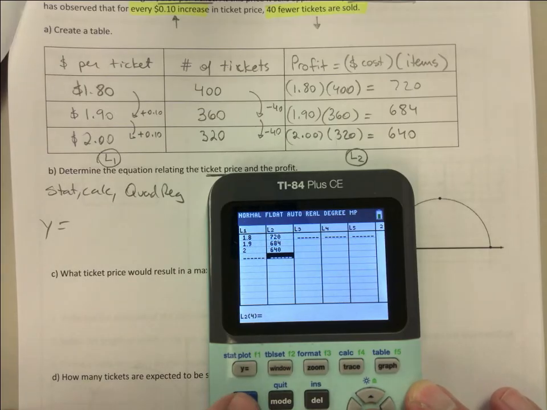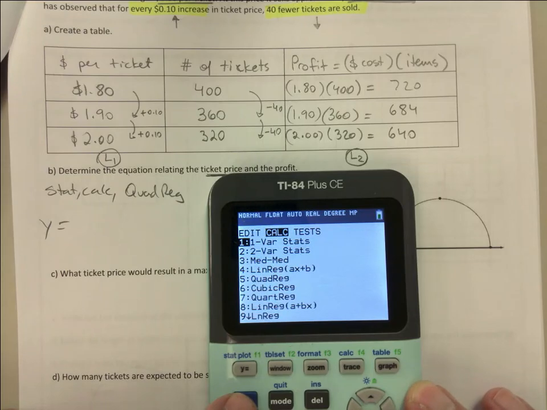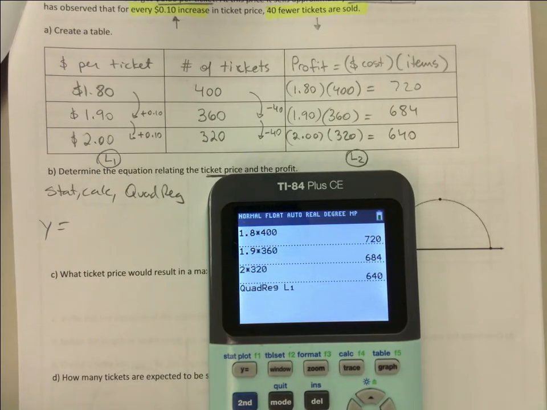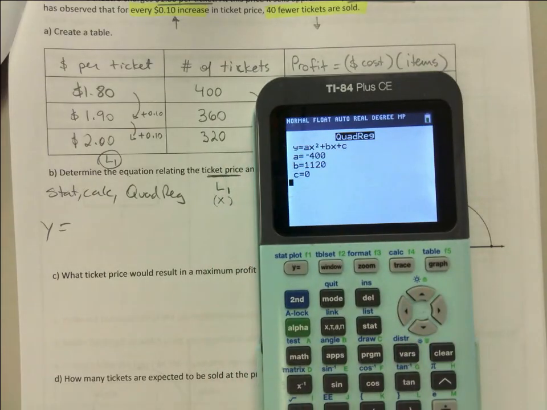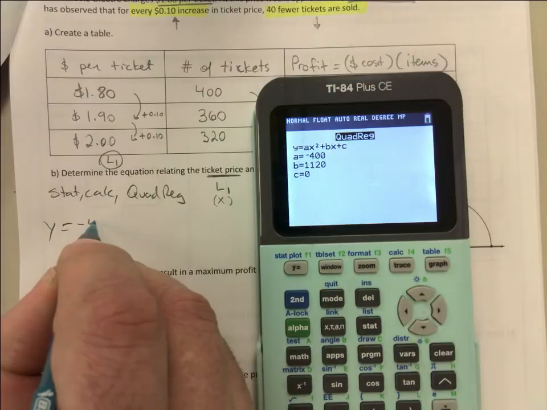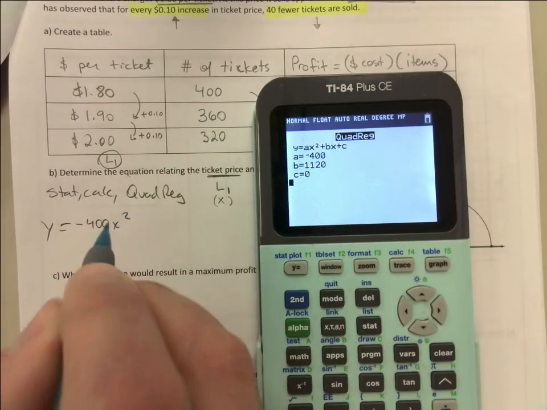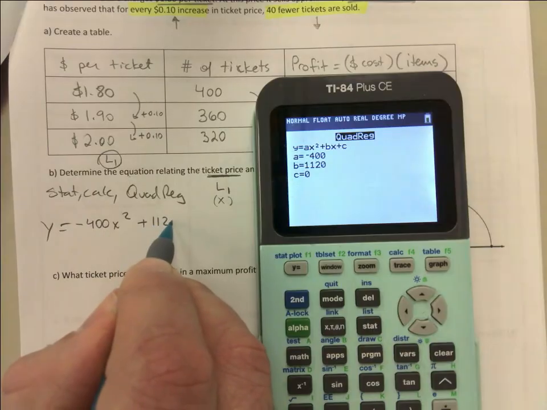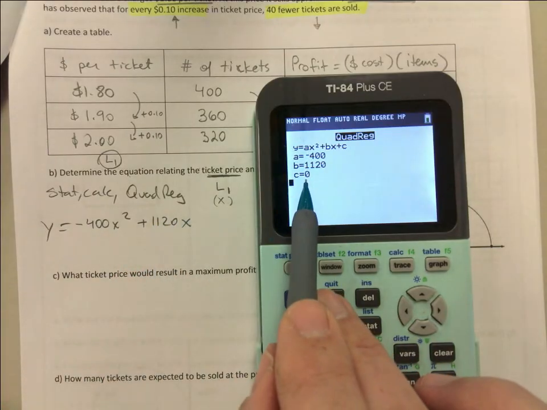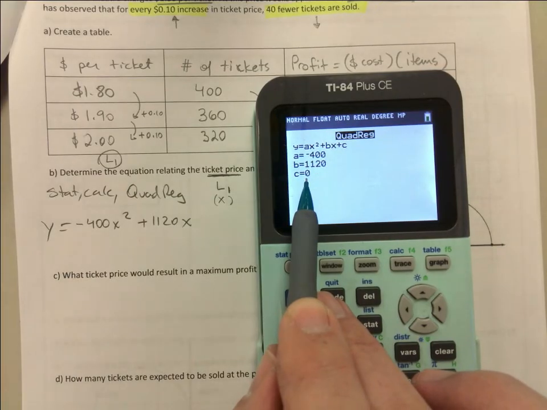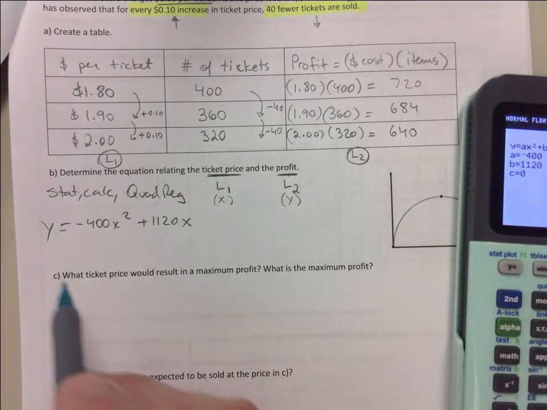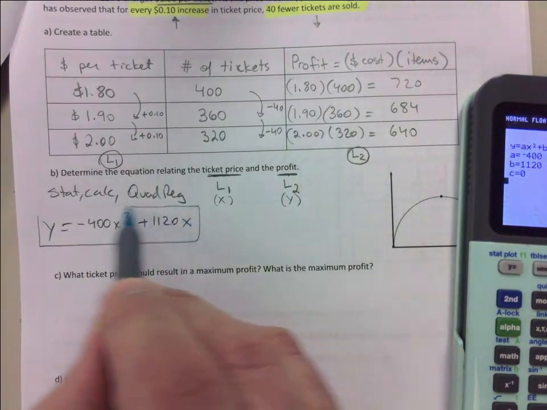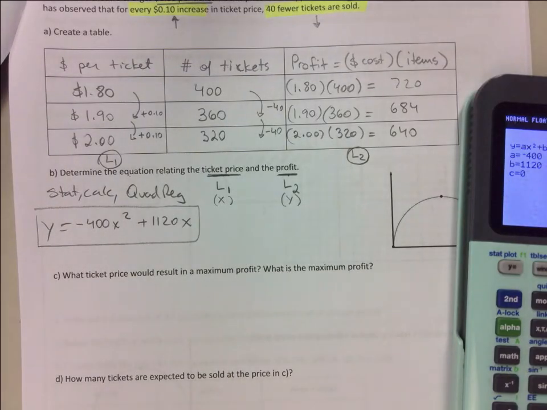I can just go to stat, calculate, and perform a quadratic regression. Right. So this is negative 400 x squared plus 1120x. Do you need the plus 0? It doesn't hurt, but it doesn't really need to be included. Boom, you've got your quadratic equation.